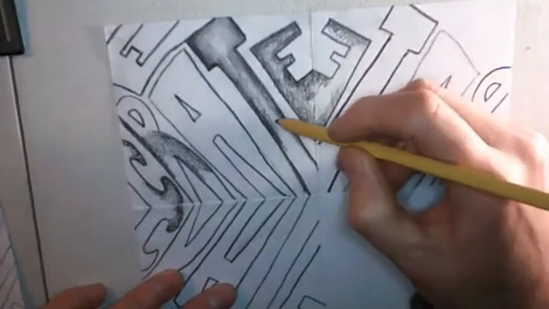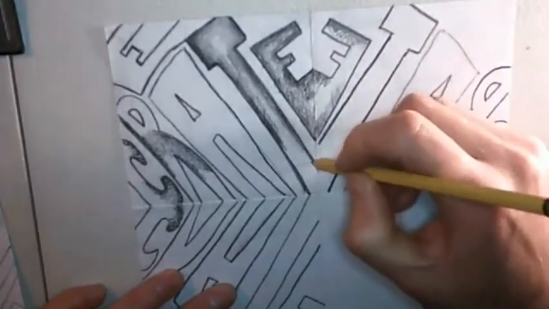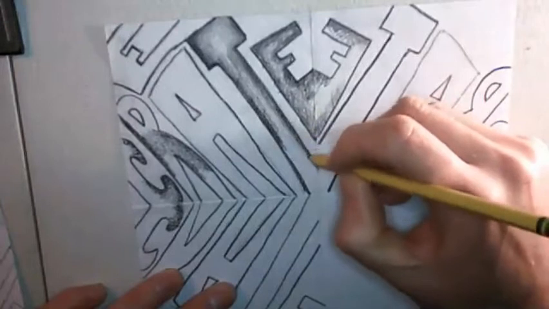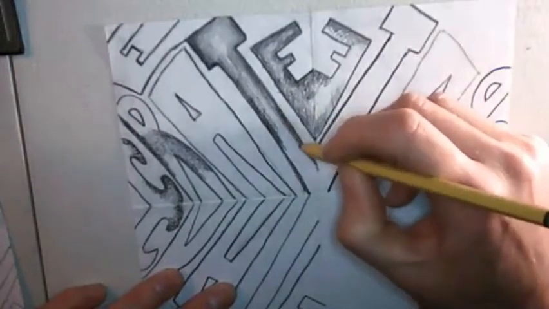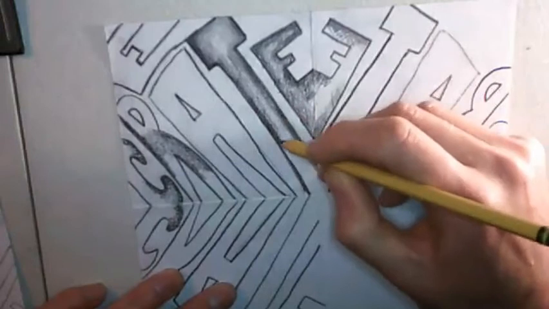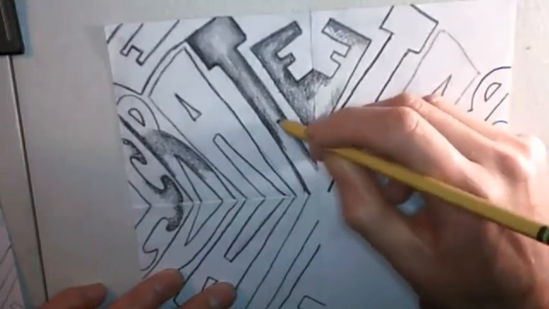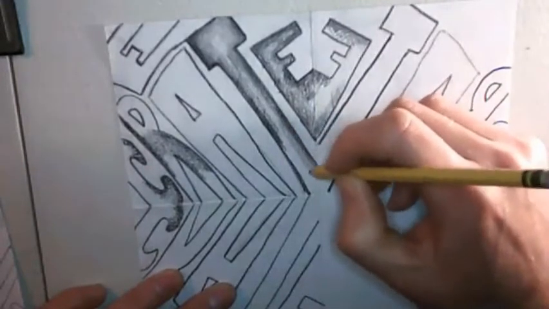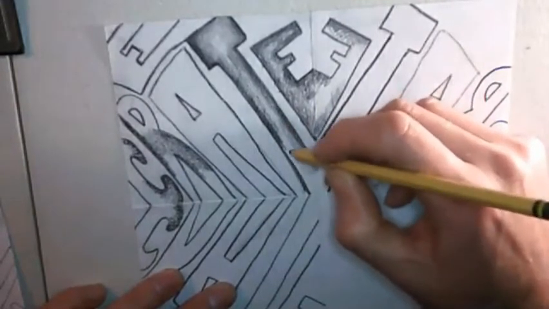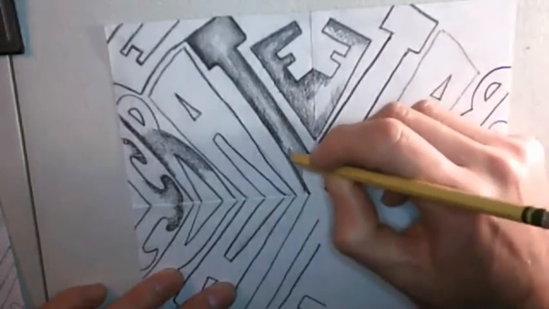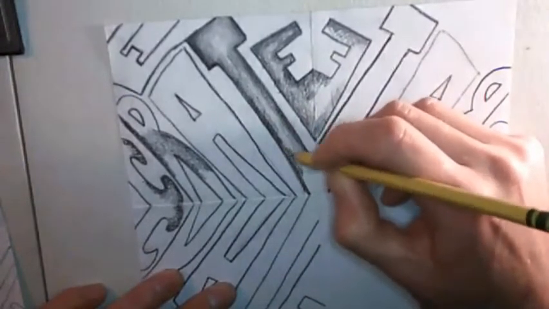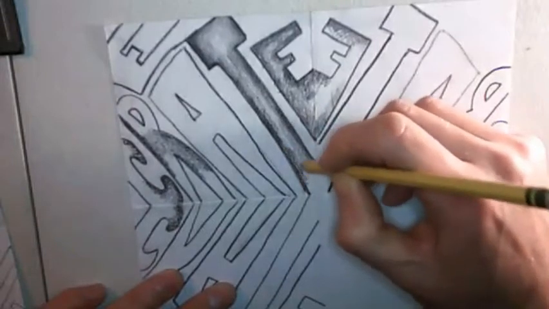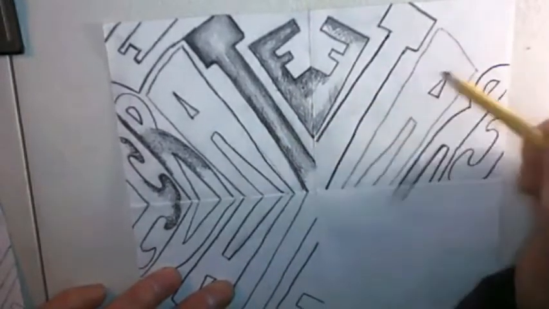I can use shading just with a pencil. I can make this look 3-dimensional by shading along the edges, where I'm making it a little darker, and fading it out and decreasing my pressure towards the center. And then when I get to the opposite side of the letter, I'm going to increase my pressure so that that slowly is changing, going across that letter. That's going to make it look three-dimensional. I can also use colored pencil.